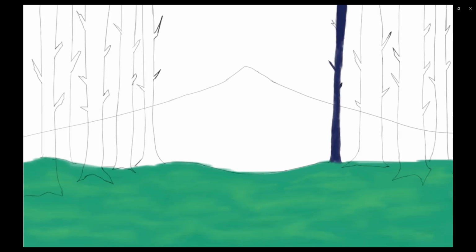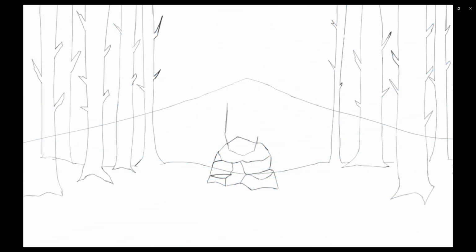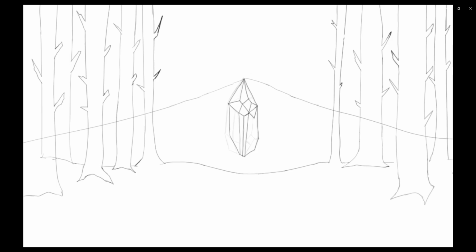I'm going to continue. So I'm going to paint a green color for the grass. So in this video I thought of making a magical crystal in the center of the forest, but we are not going to use that in this video.